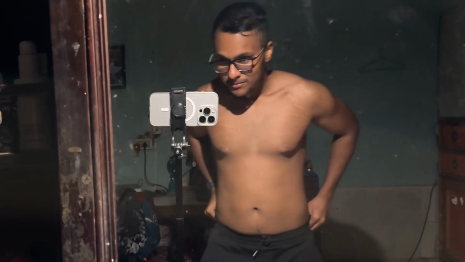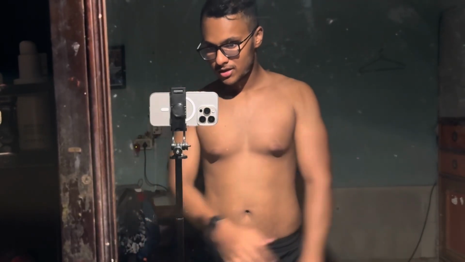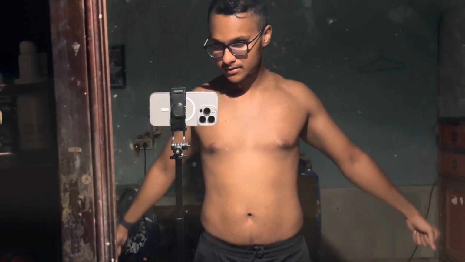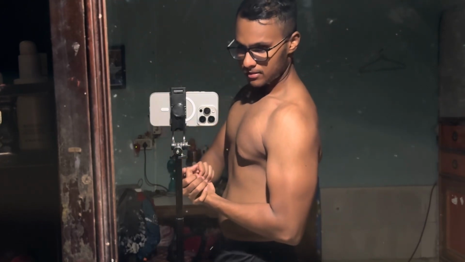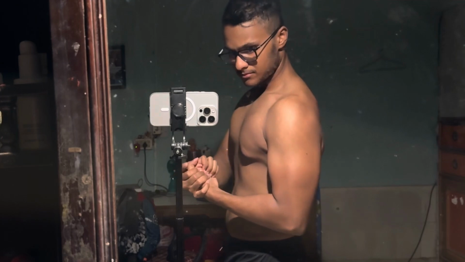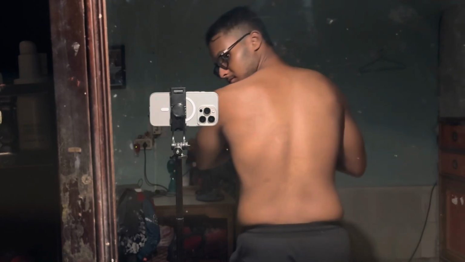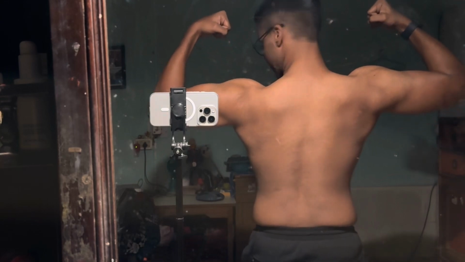So from today onwards, I think at regular intervals, I will also post my physique update. So this is after today's workout. Back has been great for now.